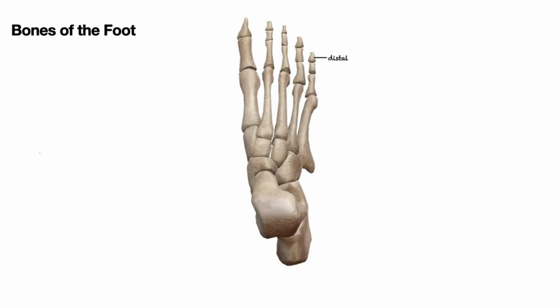Distal what? Phalange, right? Distal phalange. What is this one? Middle. That's right. Middle phalange. And then finally we have this proximal phalanges. And you have those on digits 1 through 5. Of course, digit 1 only has 2 phalanges. You're going to have a proximal and a distal. But the other 4 digits will have proximal, middle, and distal.